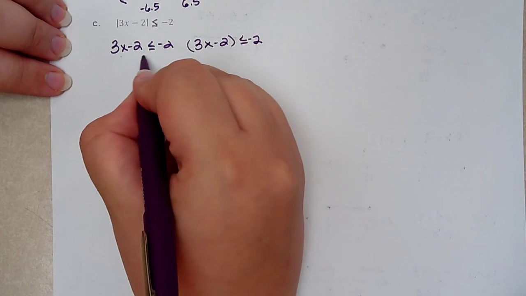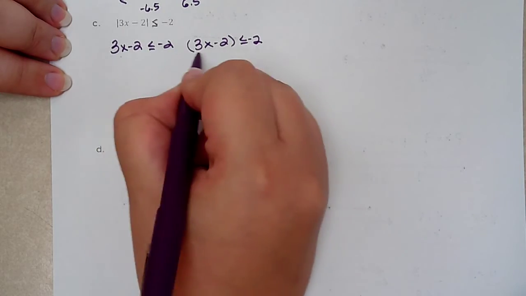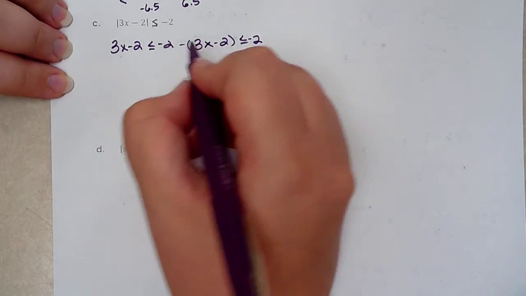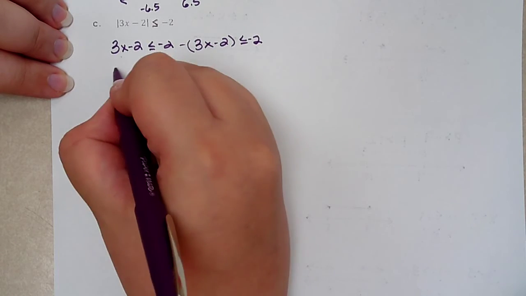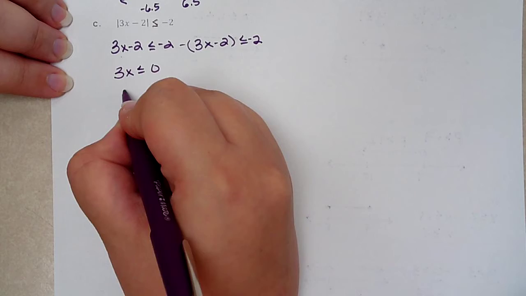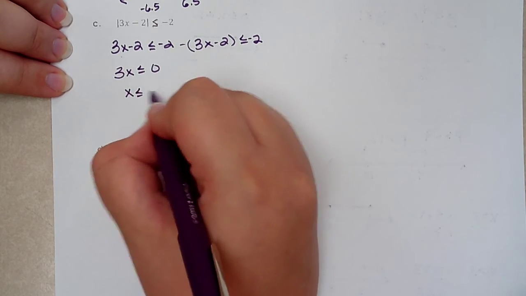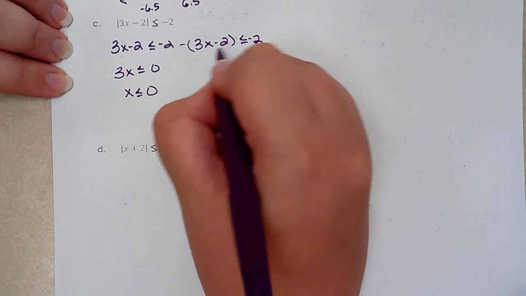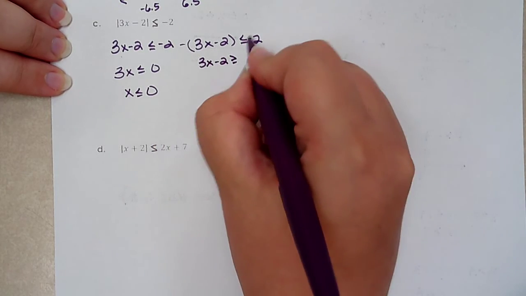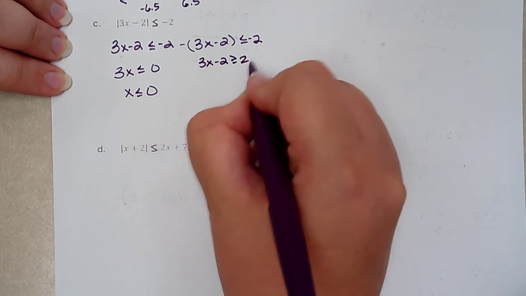All right. I right away notice when I solve this that I missed another negative, just like I said. Move that 2 over, I get 3x is less than 0, x is less than 0. Here I'm going to divide, so I get 3x minus 2 greater than positive 2.